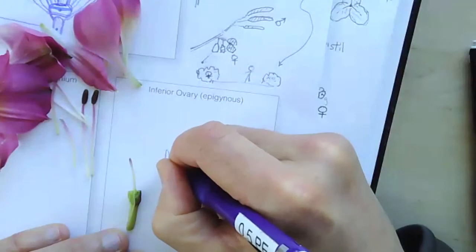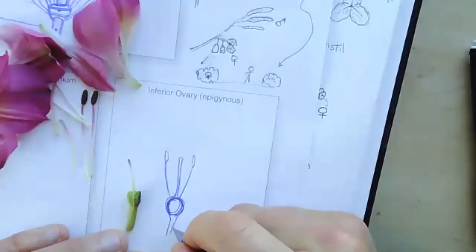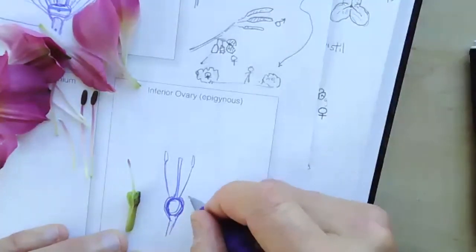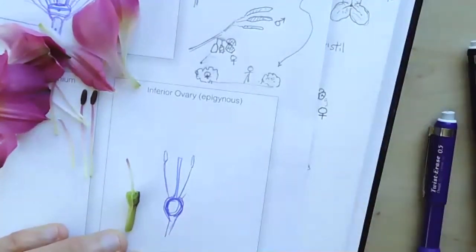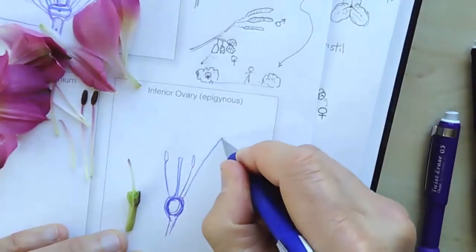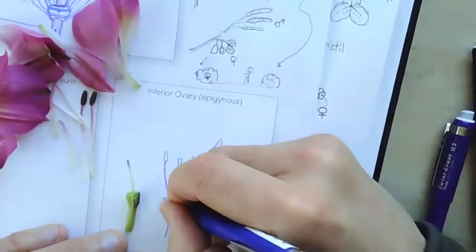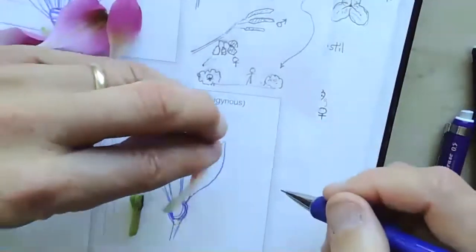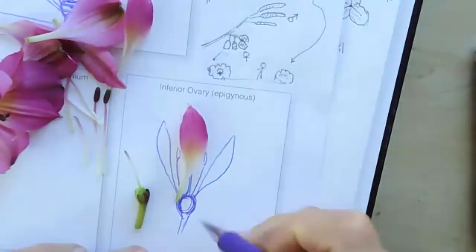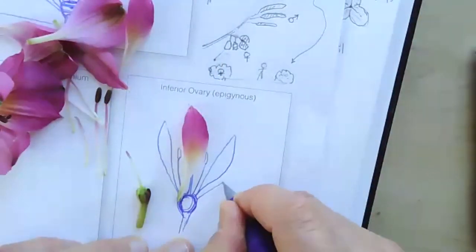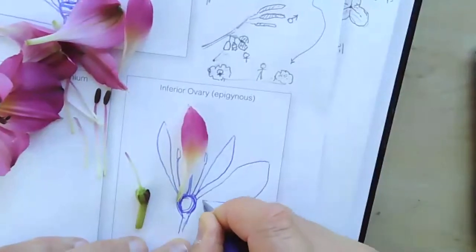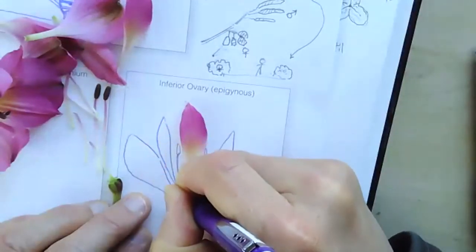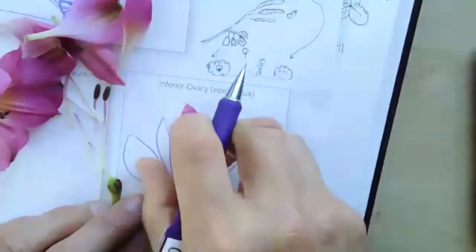It looks like above the ovary, but really there's part of my receptacle that is just wrapped around here. Down one more layer, I have my petals. And on the outside of that, I have my sepals.